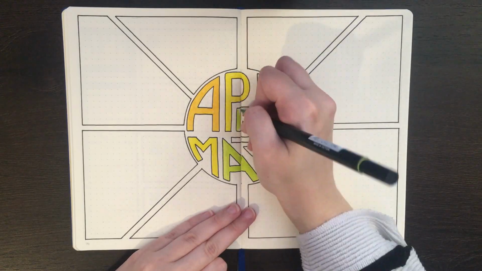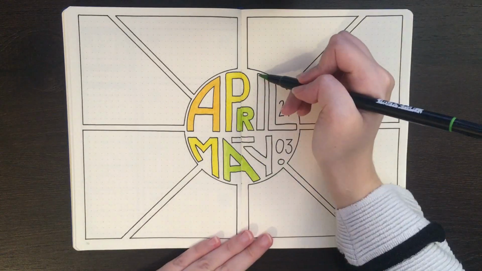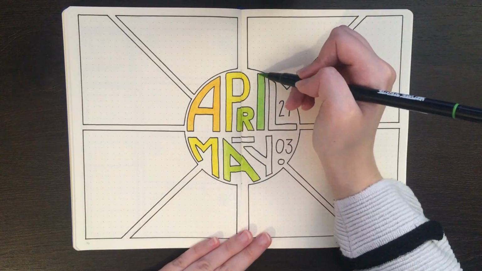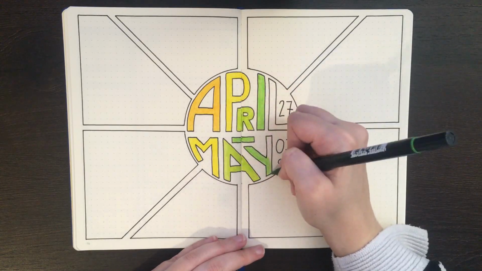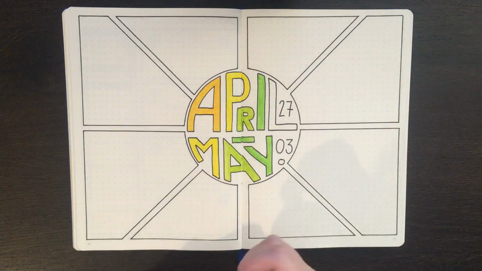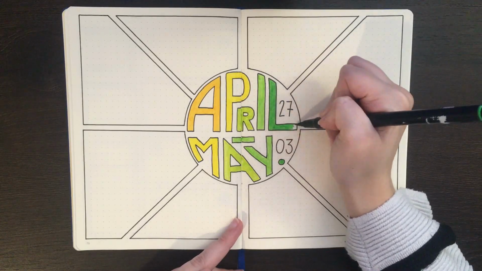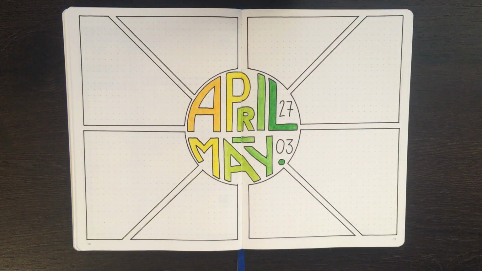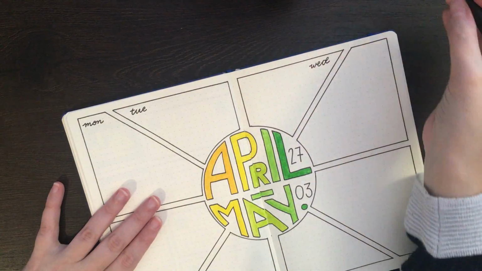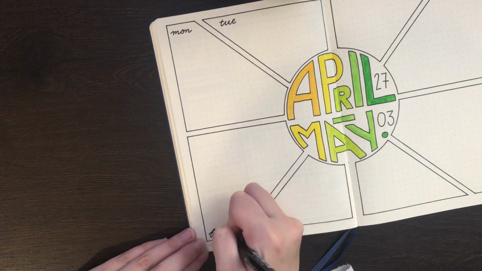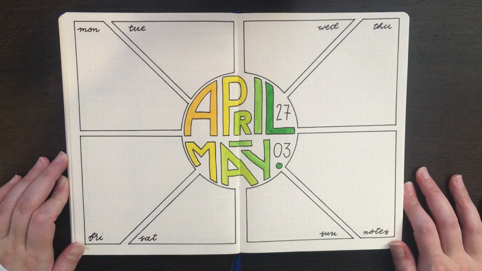Along those lines, I would love to know what are some of the pages that you guys always include when you set up a new journal. What are some of the collections or trackers or whatever else that you guys always like to put in or you find really helpful? The thing that I'm really considering at the moment is how I'm going to be featuring my future log, because I found that the future log is just something that I can't seem to get right. I've tried it a variety of different ways and none of them have really worked for me. It's gonna need some more thought.